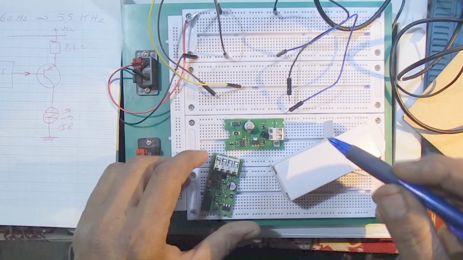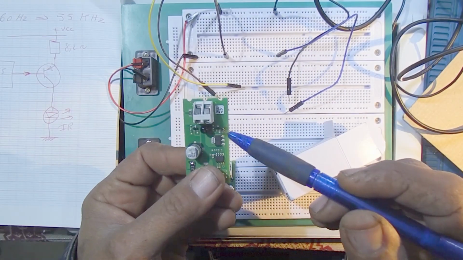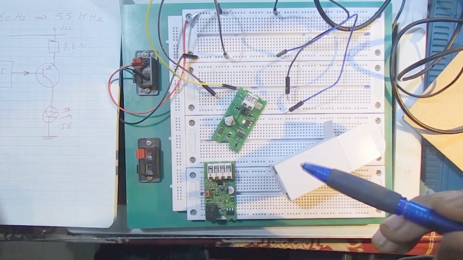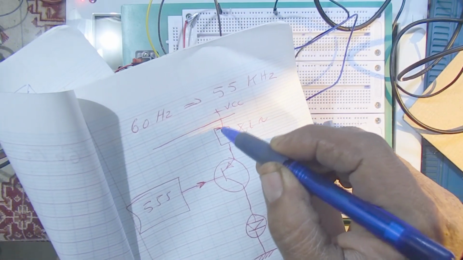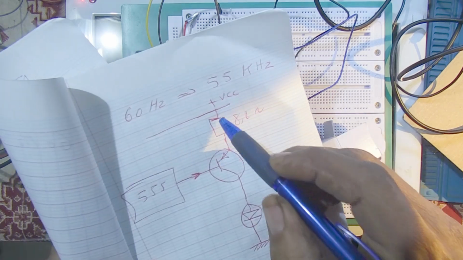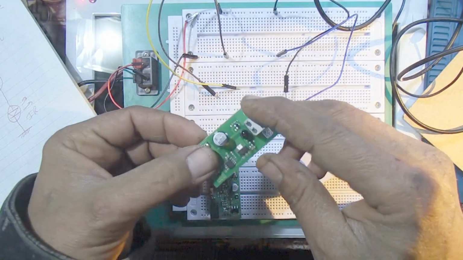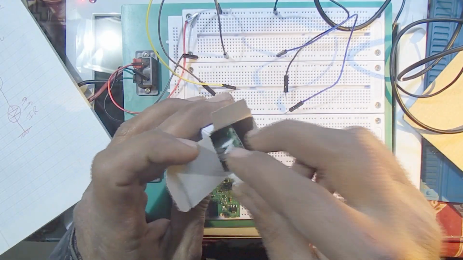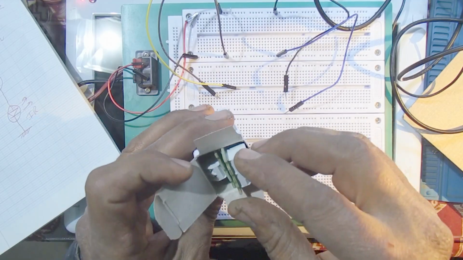So the problem comes from this tiny resistor here. We have a bad solder joint in this tiny assembly resistor in this part. So I soldered the two sides, and the transmitter works fine. I will install those two PCBs tomorrow.